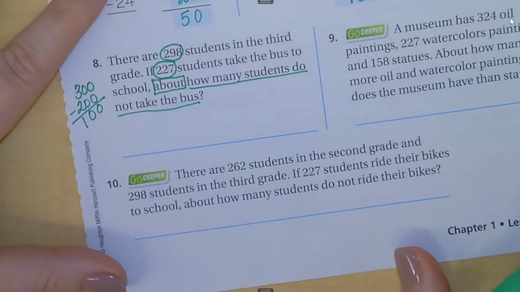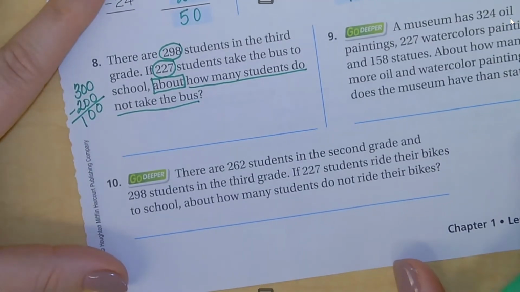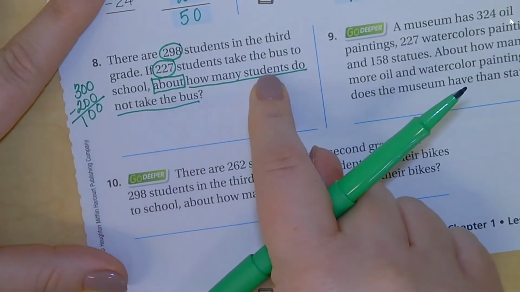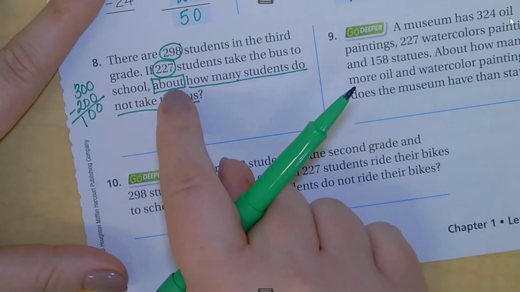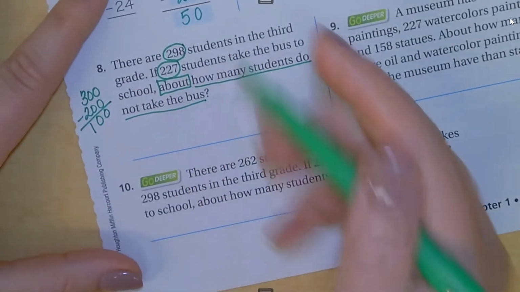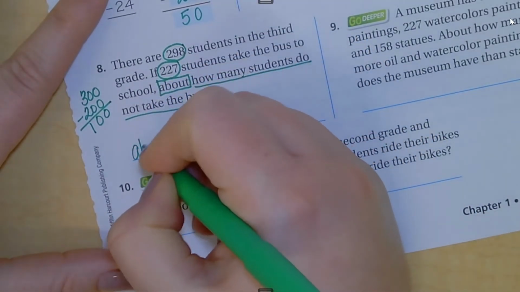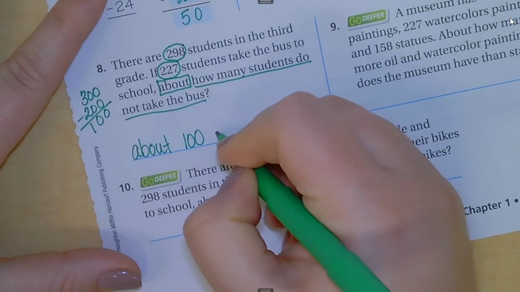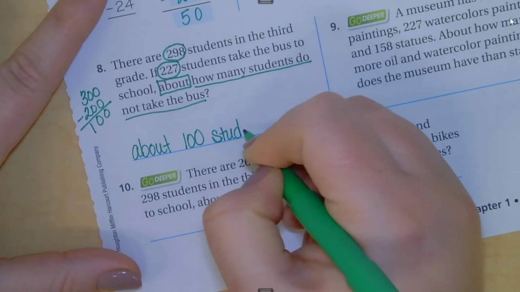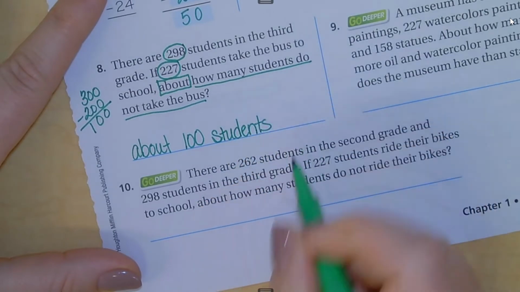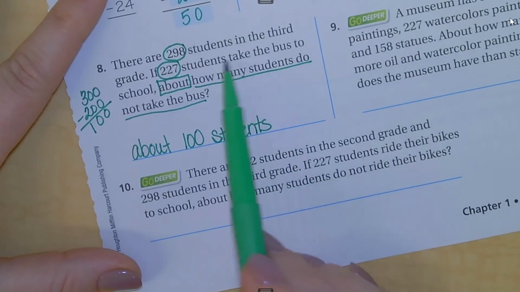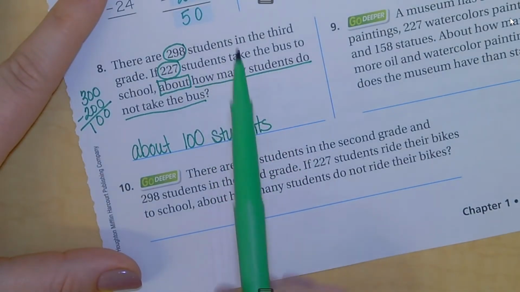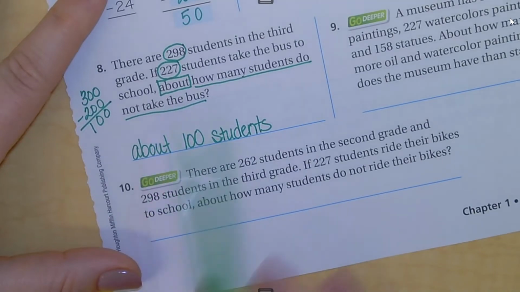Now, watch this. With my answer, not only am I going to have the answer 100 and the label students, but I need to have the word about to show that it's an estimation. So my answer is going to say about 100 students. It is so important that you are clear with your answers. It says how many students. There's your label, students. And it's an estimation, so we're going to say about.